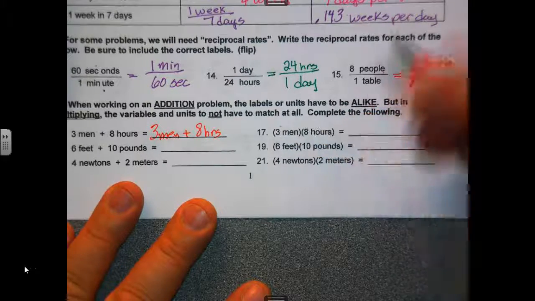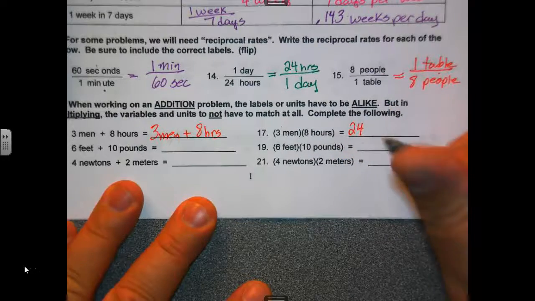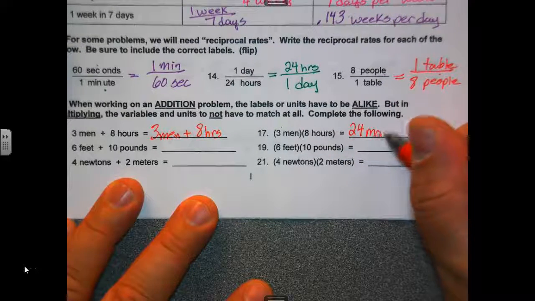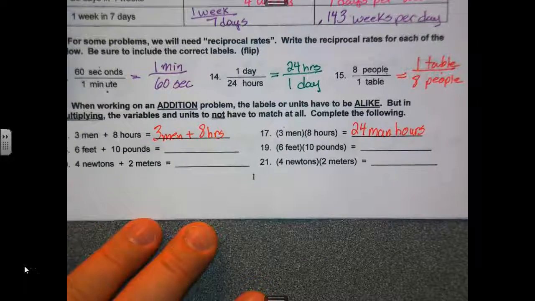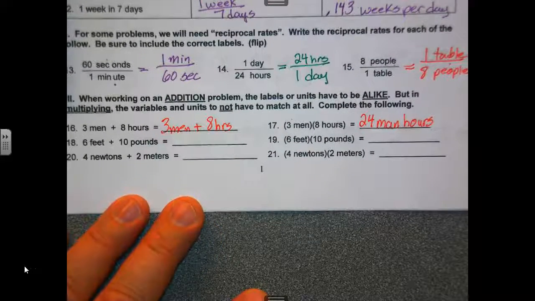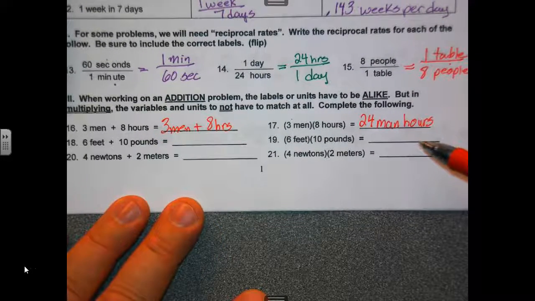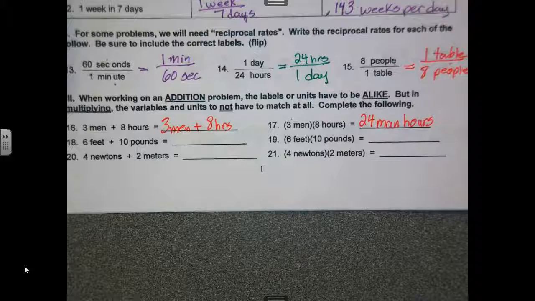So 3 times 8 is 24. Men times hours. In English, we like to say man hour. And they use that for quoting jobs. It's going to take me 24 man hours, so then I can put in a quote.